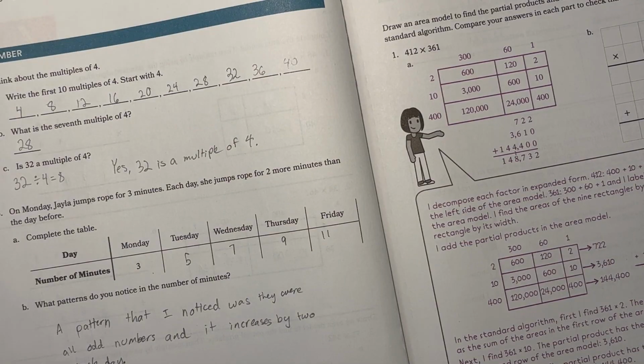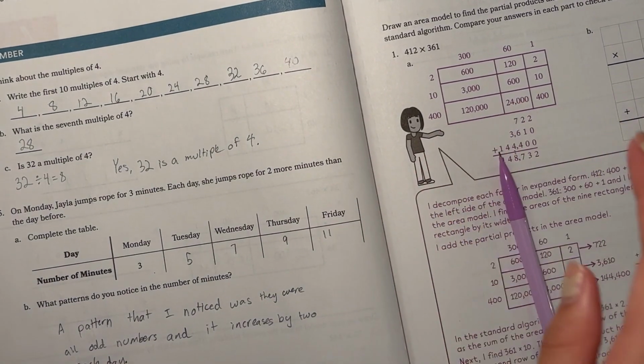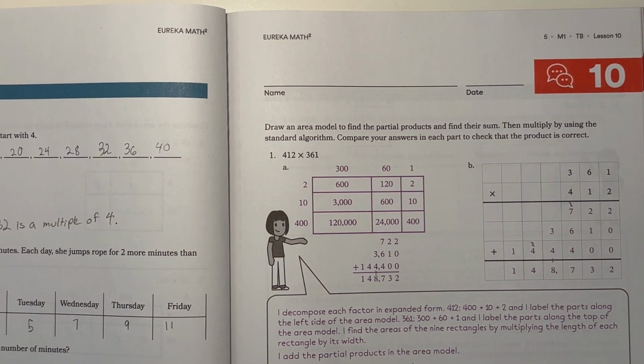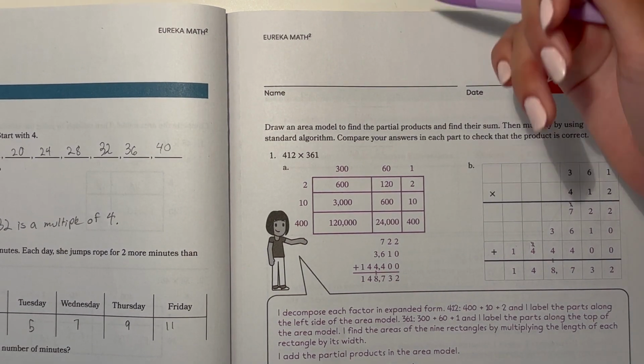Okay, that's the end of lesson 9. Alright, hey guys, I'm back. This is lesson 10, explanation part.